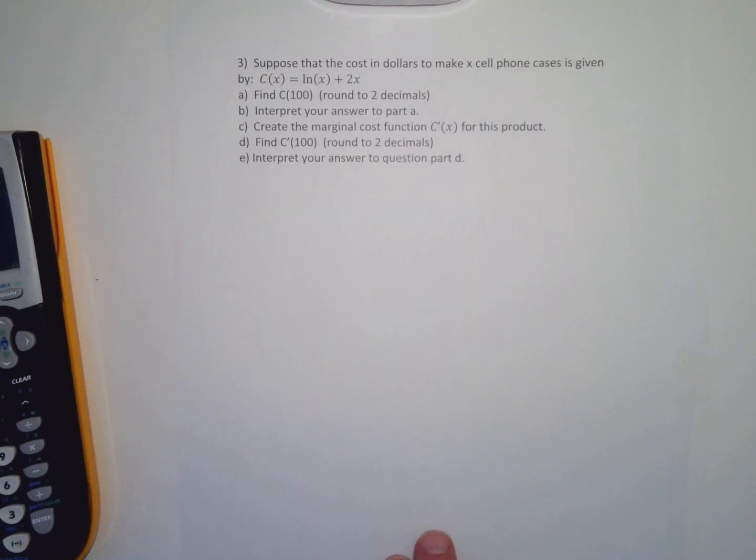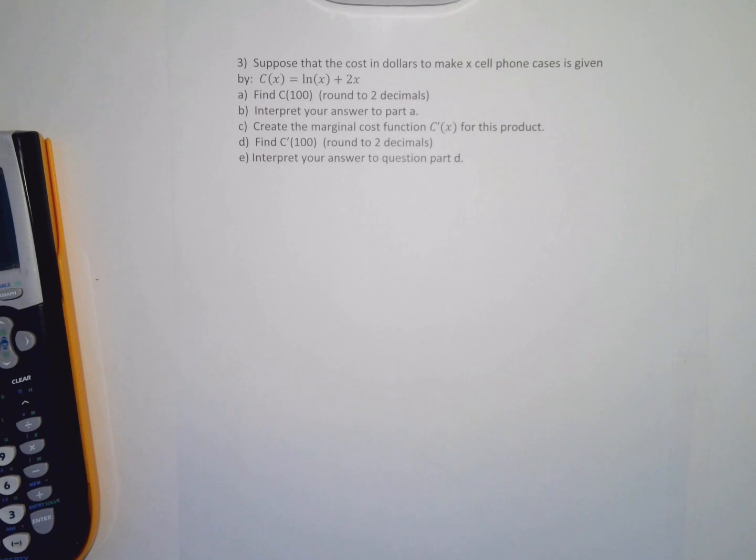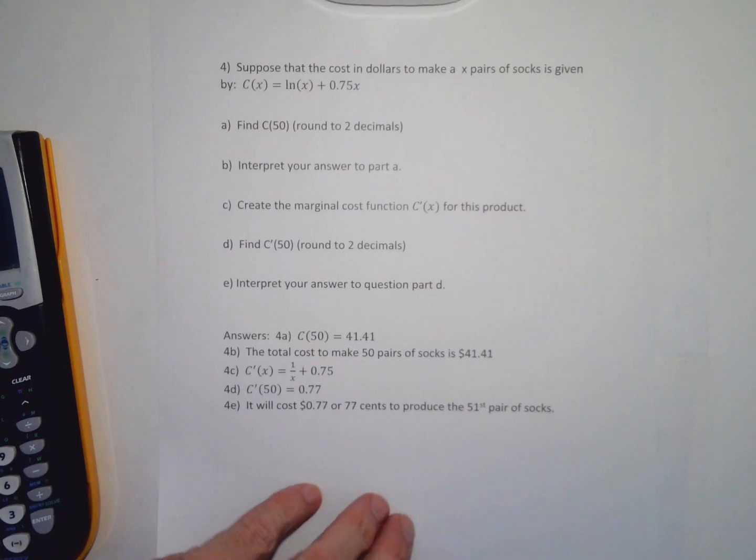Problem 3 just has an ugly derivative. It's not particularly ugly, but it's the same question. I give you a generic cost function to produce cell phone cases. I made up a product as opposed to just making it a generic product. I'm going to run through the same questions with a slightly more complicated derivative, but not that hard. Now I'm going to do my problem 4, which is your problem with just a different function.